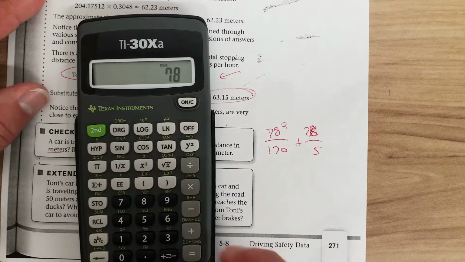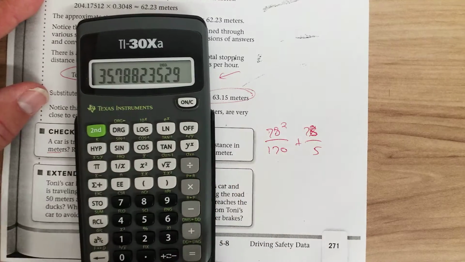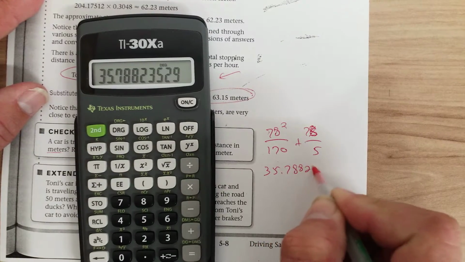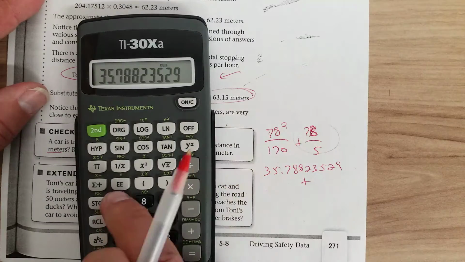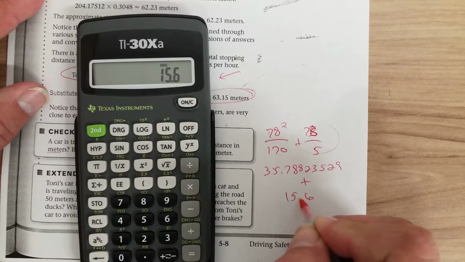So 78 to the second power divided by 170 is 35.78823529 plus, and notice I did not round, this is 15.6.